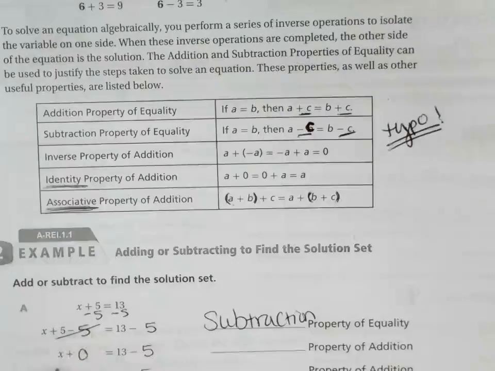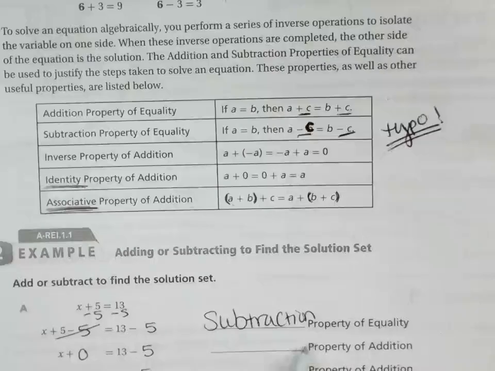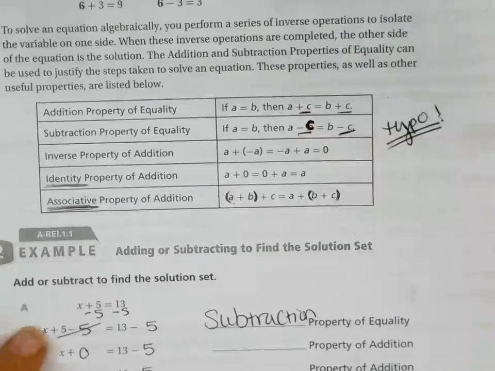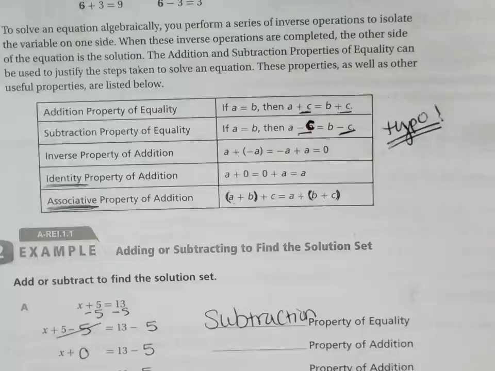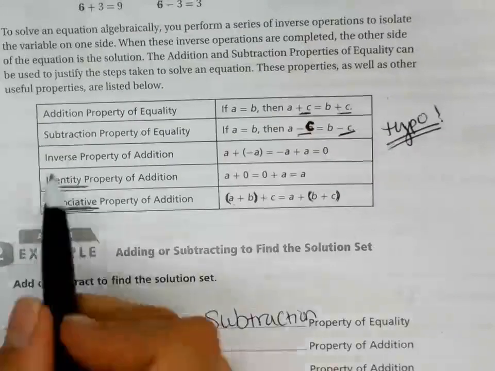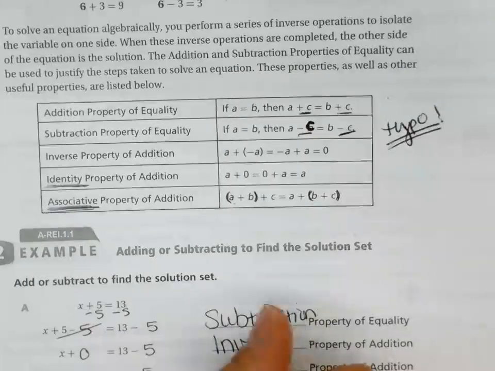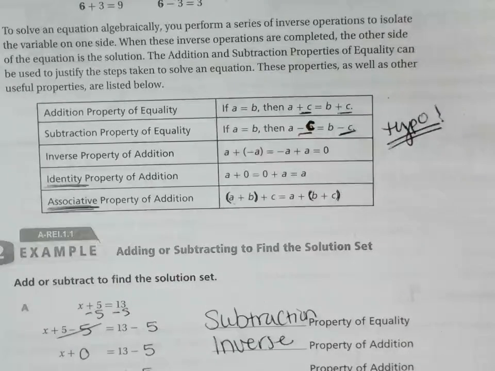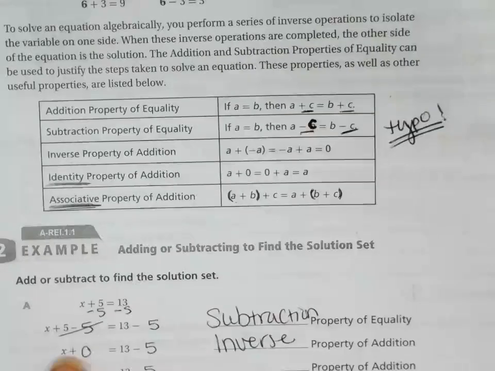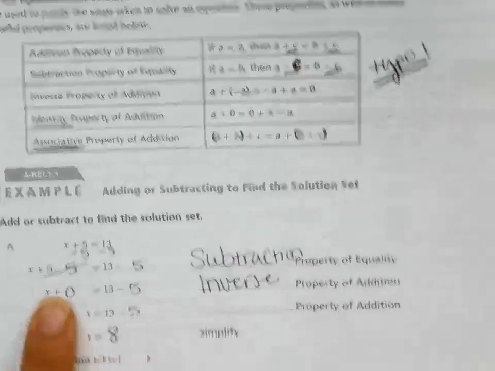So here, what's going on? What property of addition is going to be that second step? So we did 5 plus negative 5 is 0. What is that? Any number plus its opposite? Inverse property of addition. And then 13 minus 5, what are we doing there? What happened to get from here to here? Plus 0. When you're adding 0 to something, what is that?